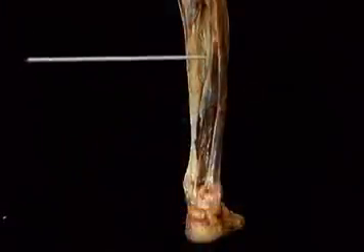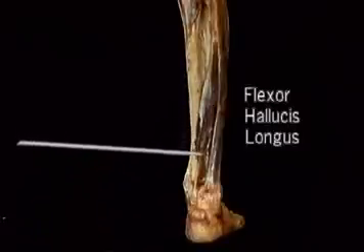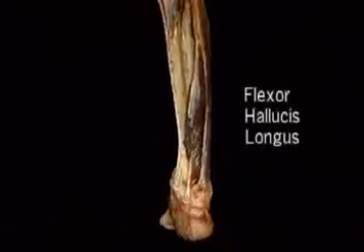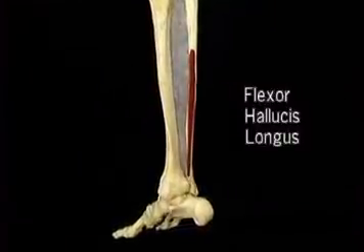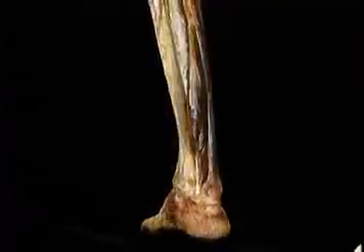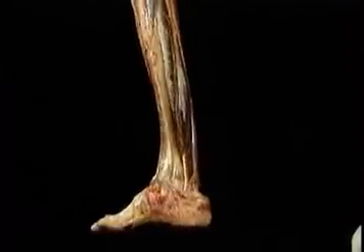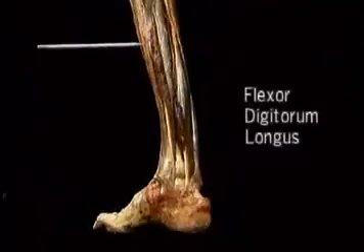Now we'll look at the muscles which flex the toes. First, we'll look at the two long flexors, flexor hallucis longus and flexor digitorum longus. They're the other two muscles that we left out of the picture in the last section. Here's flexor hallucis longus. Flexor hallucis longus arises from here on the back of the fibula. Medial to flexor hallucis longus is flexor digitorum longus.